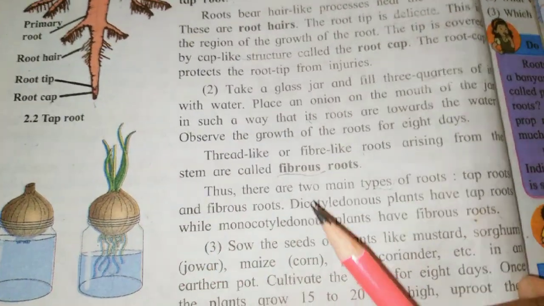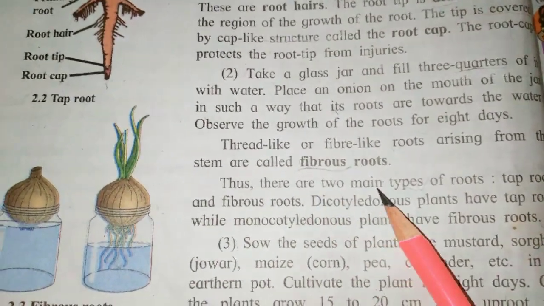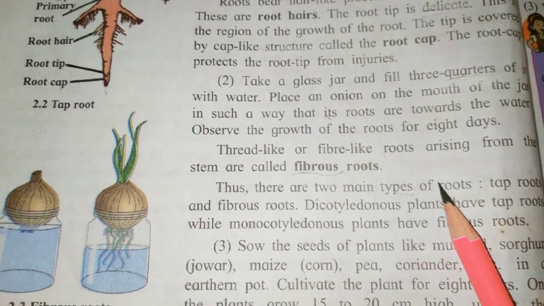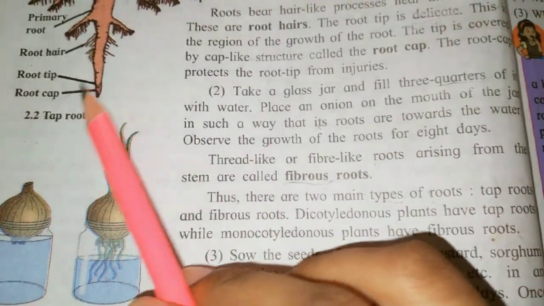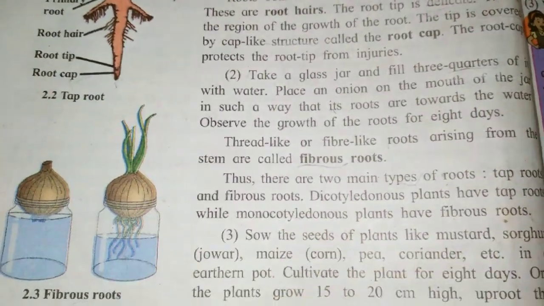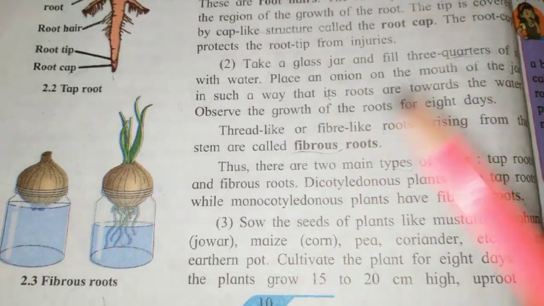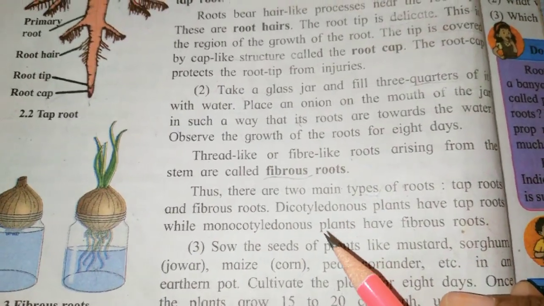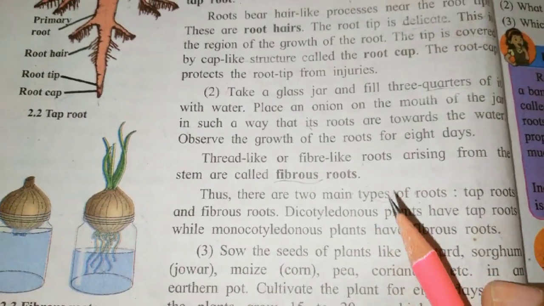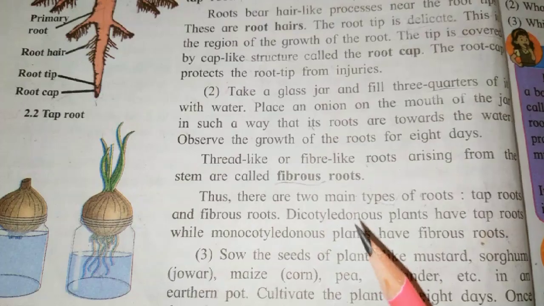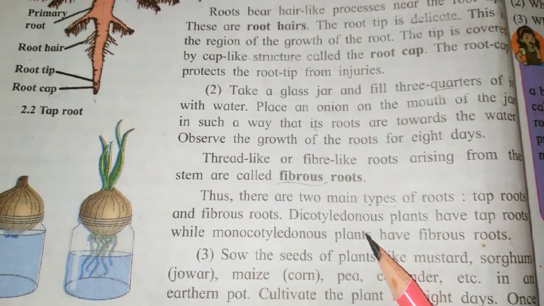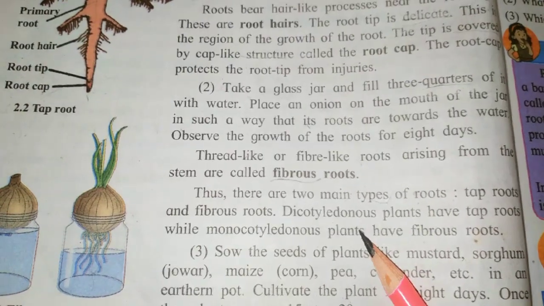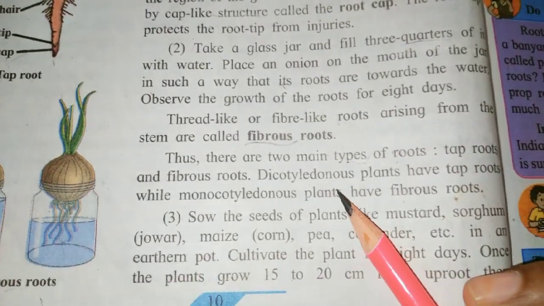So now, thus there are two main types of roots, that is the tap root and the fibrous root. Dicotyledon plants have tap roots while monocotyledon plants have fibrous roots. Okay. Di means two, mono means one.